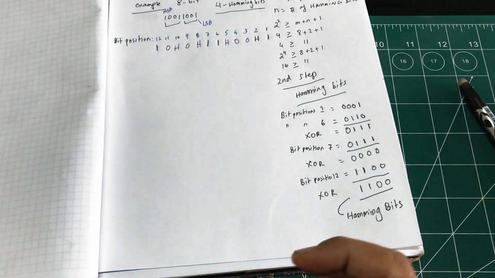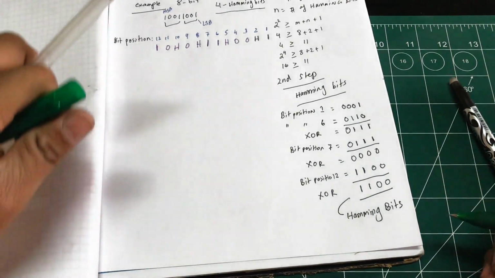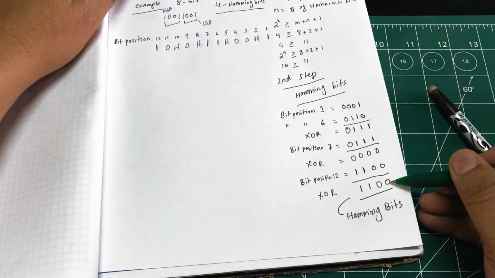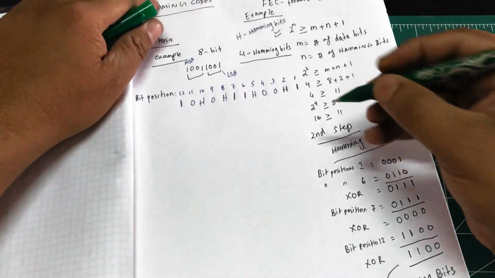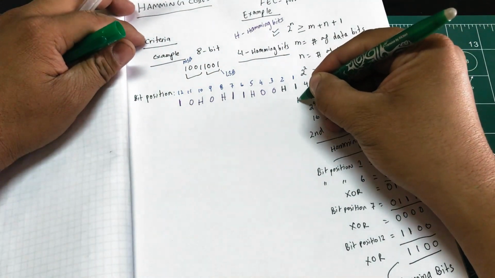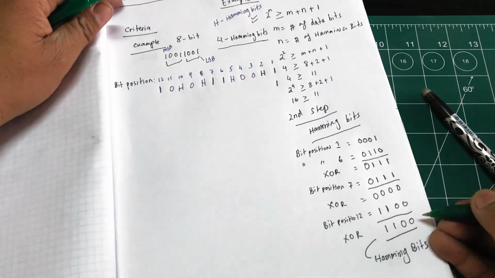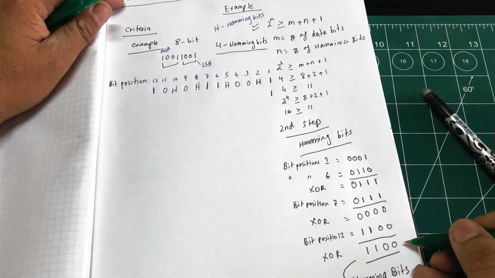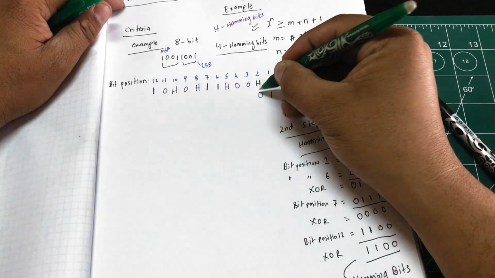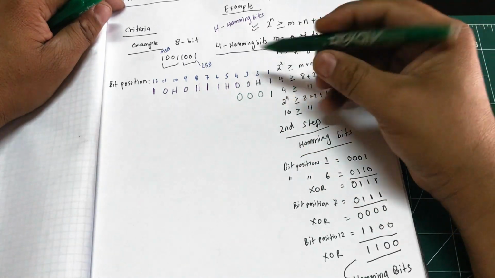Okay, so now this new data would turn out to be, so my Hamming bits are 0, 0, 1, 1. So the new data will turn out to be 1. Then I'm going to take this Hamming bit, which is 0, and place it right here. Then 0, then 0. All right.